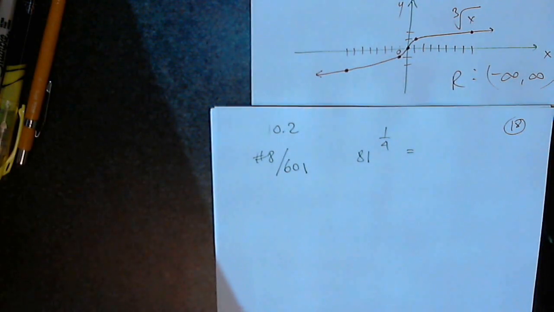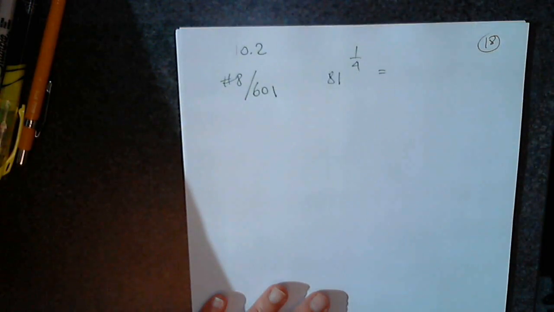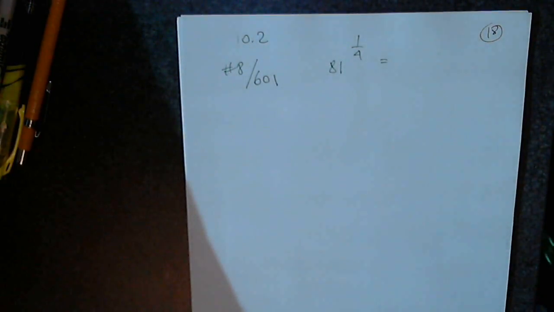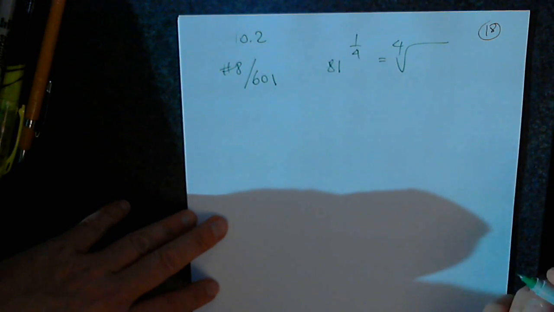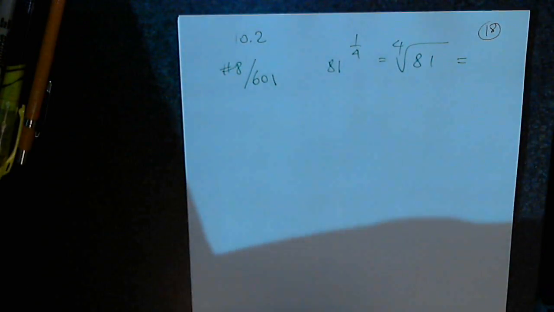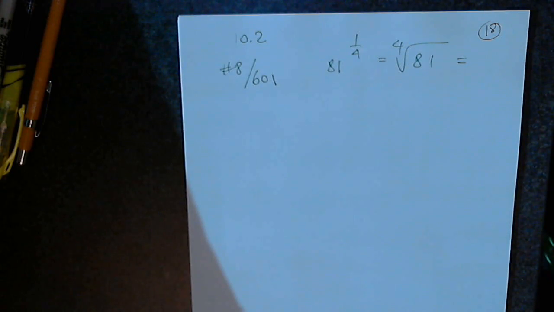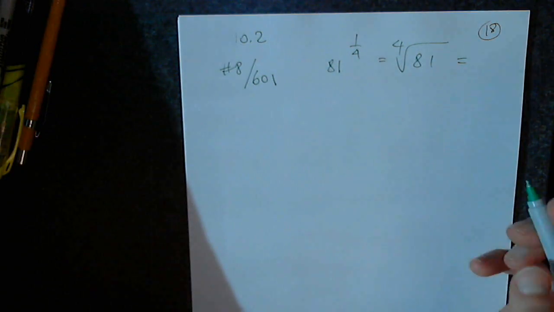They want us to change this into a radical notation. What index will that be? The index will be 4. So this is the 4th root of, if I can simplify it, I should. Is there a number that I raise to the 4th power to get 81?